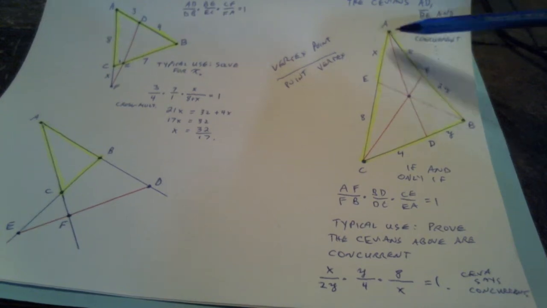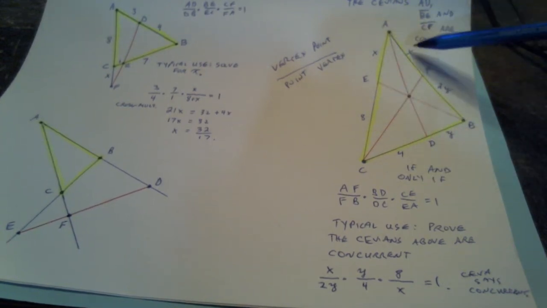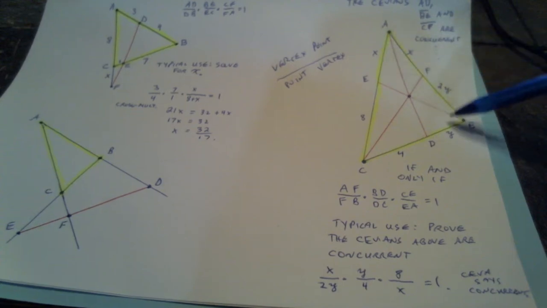Which means, if you were building this triangle with actual numbers, you'd only have to pick a number for X and a number for Y. And as long as the triangle inequality is satisfied, you're okay.